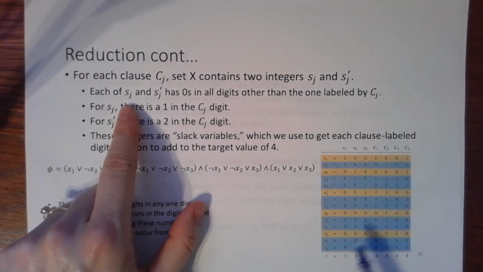If you look at S1, for example, it's got all zeros except for in C1. S2 has all zeros except for the one labeled C2. S3 has all zeros except for the digit labeled C3. S4 has all zeros except for the digit labeled with C4.